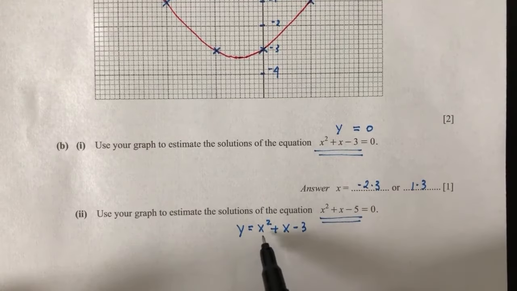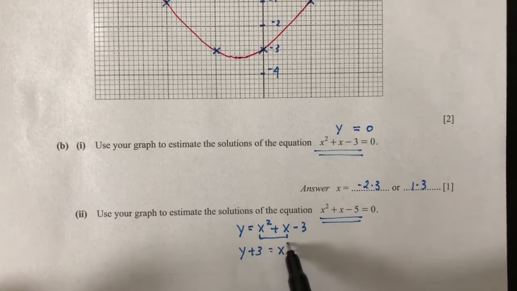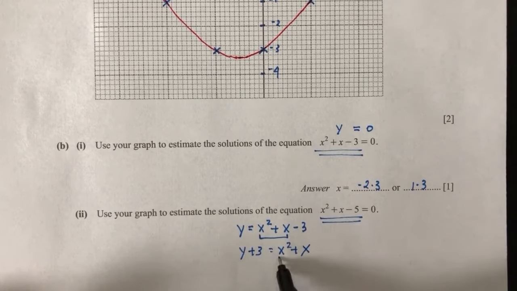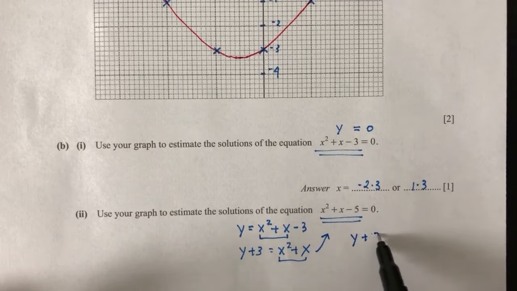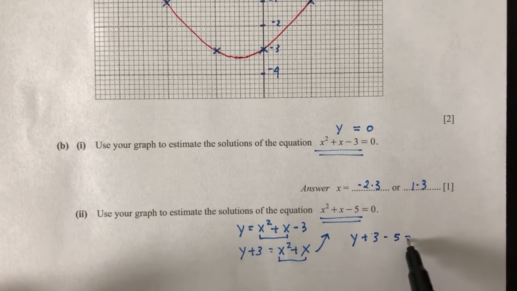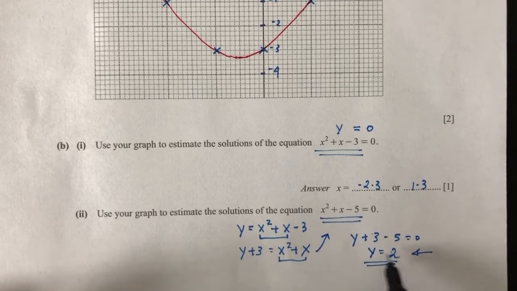So let's make this the subject of the formula. It will become y plus 3 equals x squared plus x. So let's bring this into this equation. We will have x plus y plus 3 minus 5 equal to 0. So y equals 2. So we have to draw this line and find where it cuts the curve.